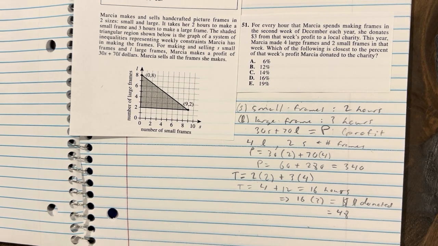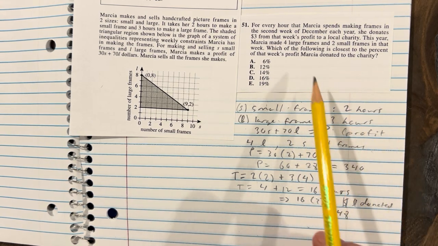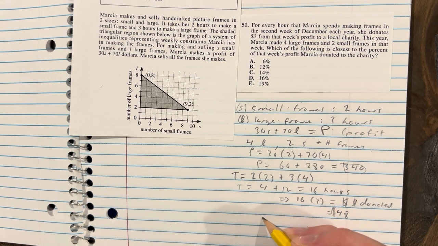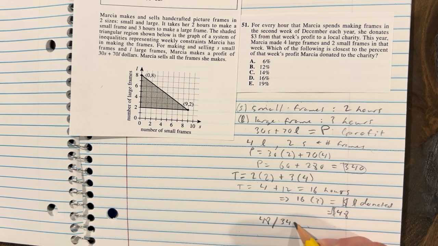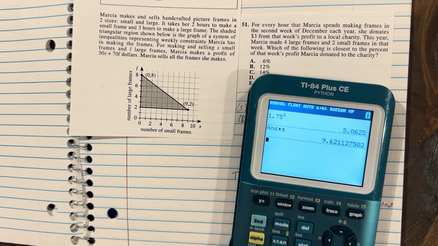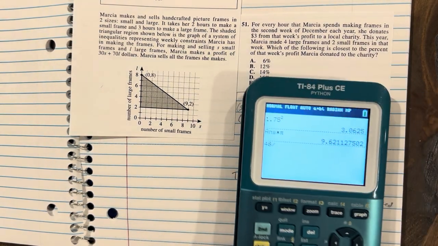Use your calculators for that if you need to, because it's the calculator portion of the ACT. So it's going to be $48, use our units. So then the percentage is $48 that she's donating, and it's of the profit in total. So we know our profit in total is 340. So in order to find our percentage, we do 48 divided by 340, and that's going to give us a decimal value. And that's okay, because we know how to convert our decimals to percentages. We're going to use our calculator for this because that fraction is kind of hard to simplify in our heads. So 48 divided by 340.